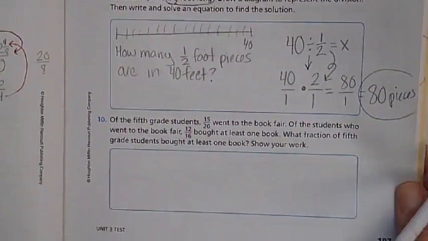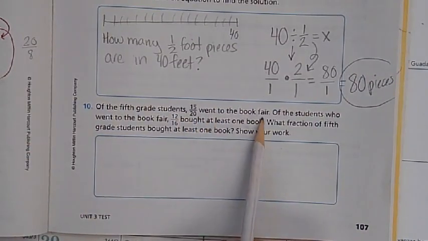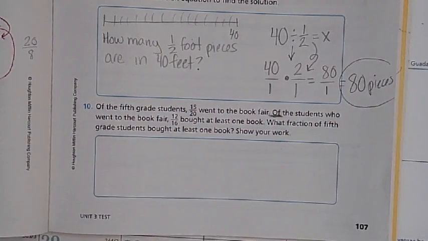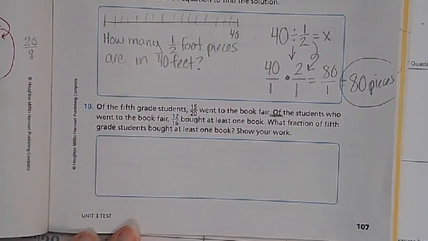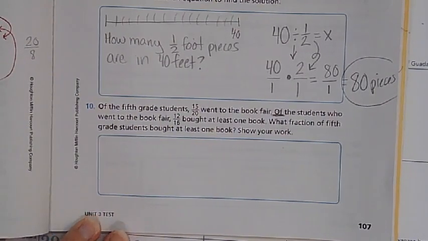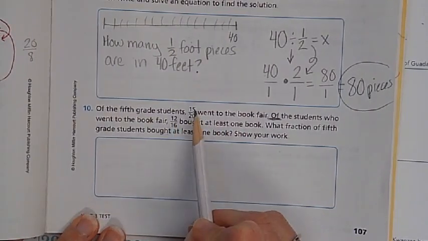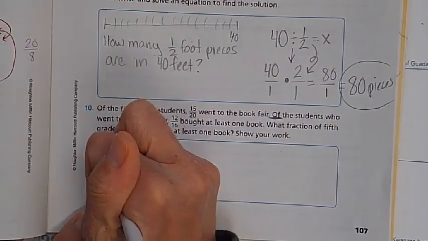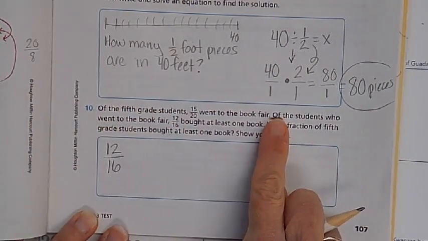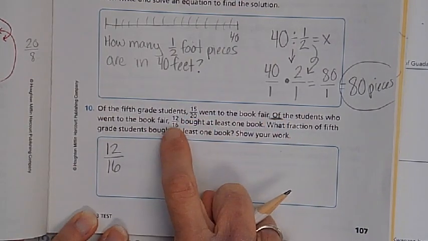And now for number 10. Of the 5th grade students, 15 out of 20 went to the book fair. Of the students who went to the book fair, 12/16 bought at least one book. What fraction of the students bought at least one book? So we're trying to find out 12/16 of 15/20. So of the students that went, of 15/20, this many bought books.